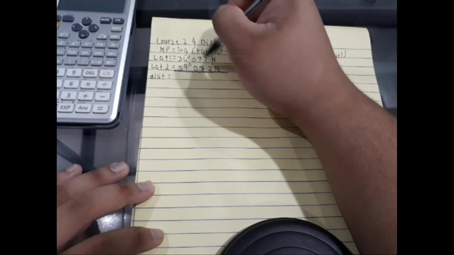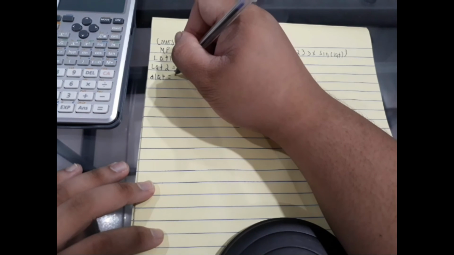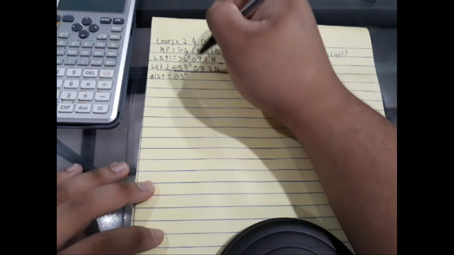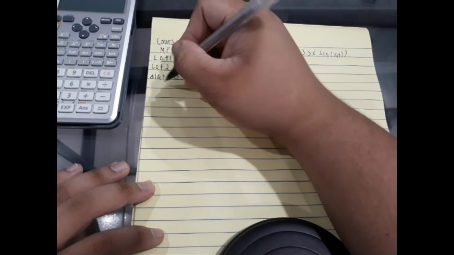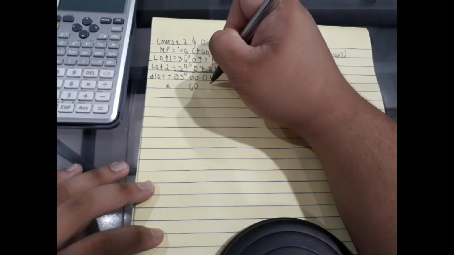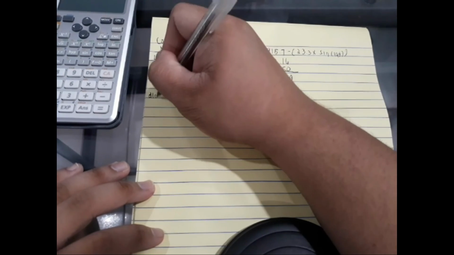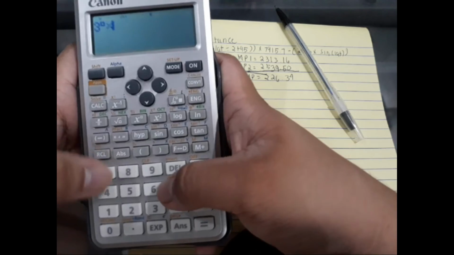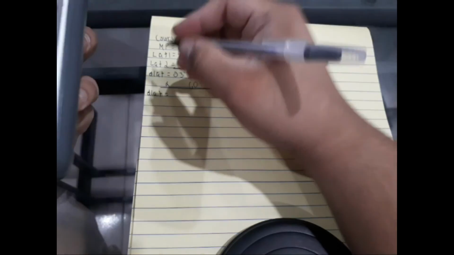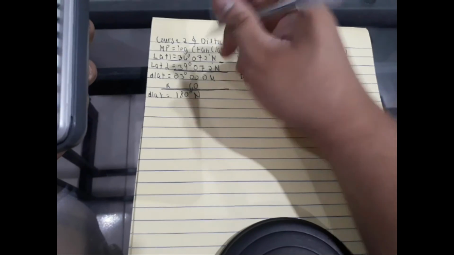First thing, we're going to subtract these two. So 36 minus 39 is, of course, 3 degrees north, and of course we need to multiply by 60. So to get the D lat, 3 degrees times 60 is equal to 180 north. So that's how you do it.